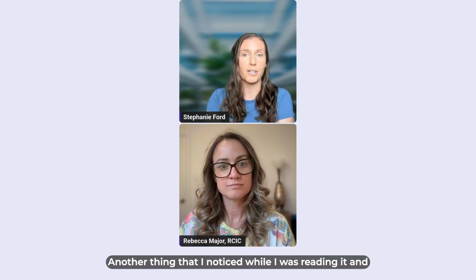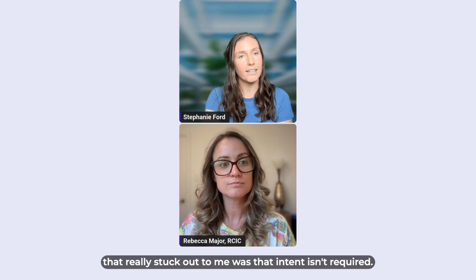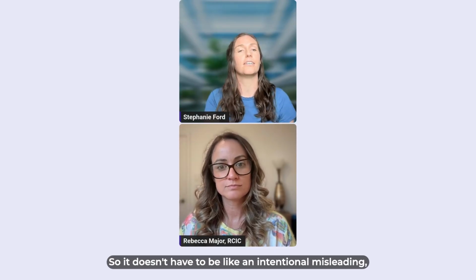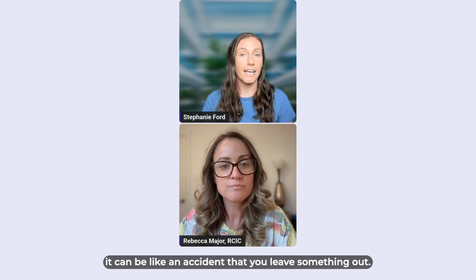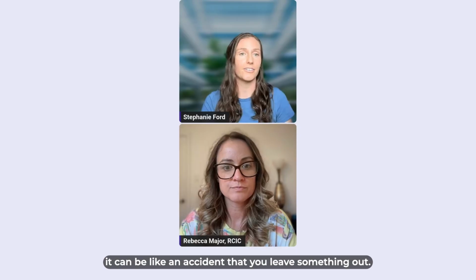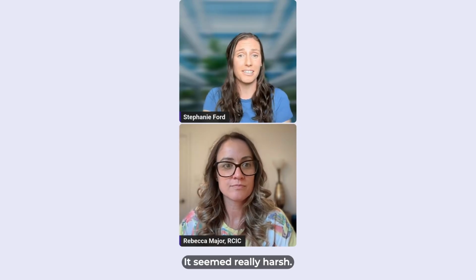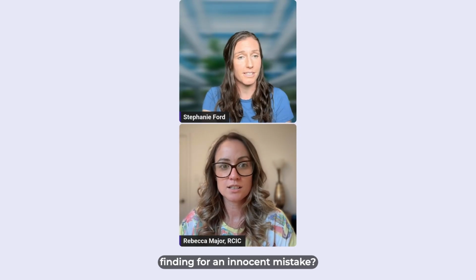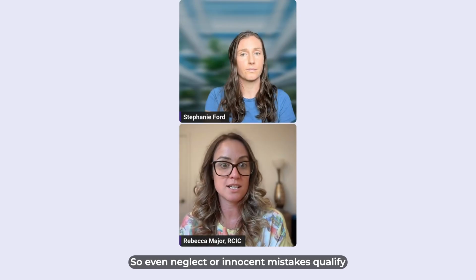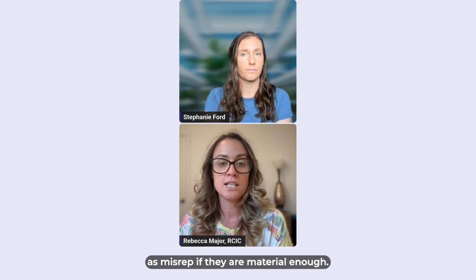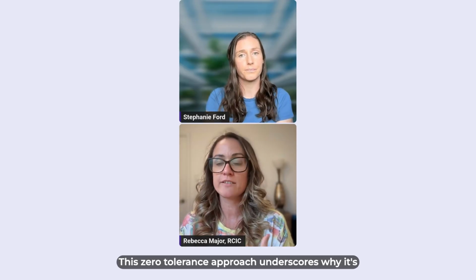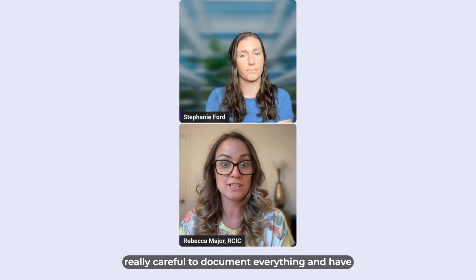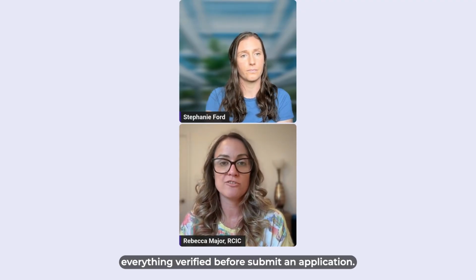Another thing that I noticed while I was reading it, and that really stuck out to me, was that intent isn't required. So it doesn't have to be an intentional misleading. It can be an accident that you leave something out. It seems really harsh. Can you be stuck with a misrepresentation finding for an innocent mistake? So even neglect or innocent mistakes qualify as misrep if they are material enough. This zero tolerance approach underscores why it's really important to document everything and have everything verified before submitting an application.